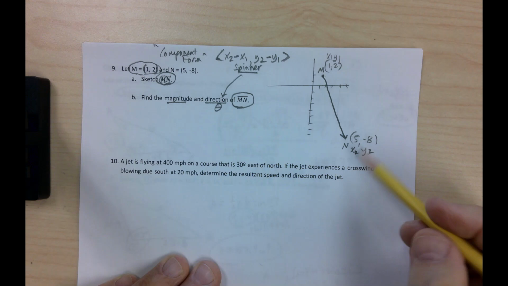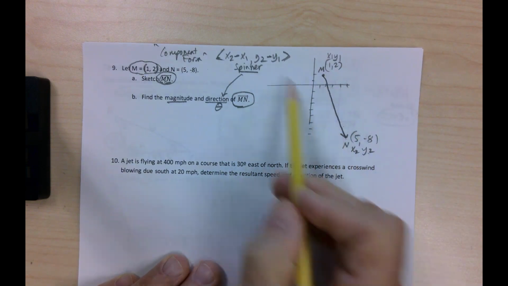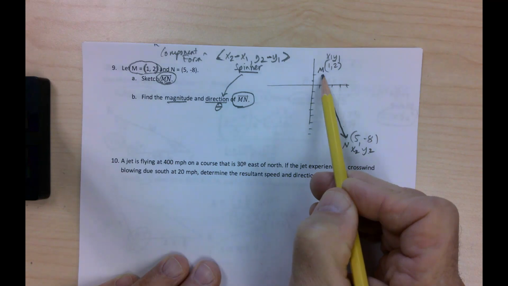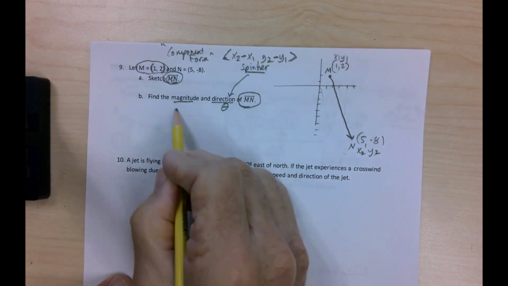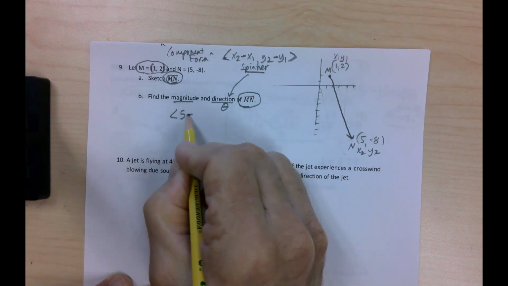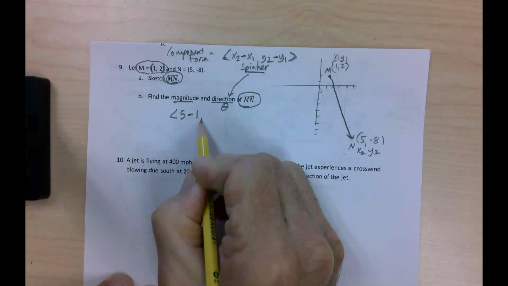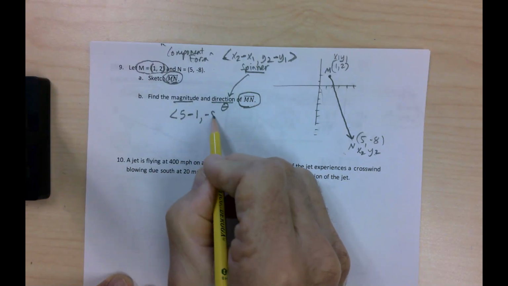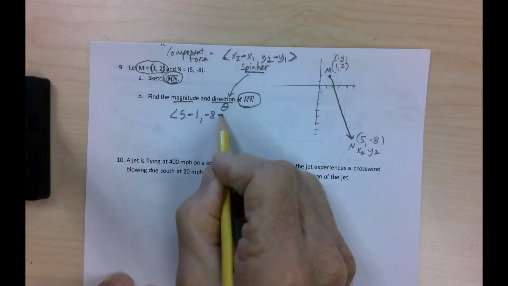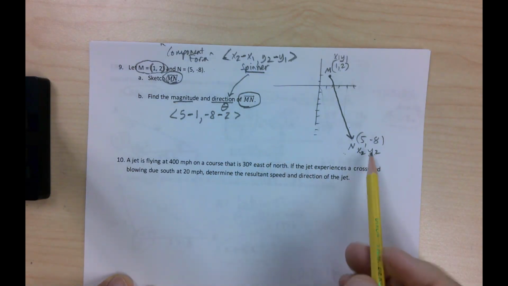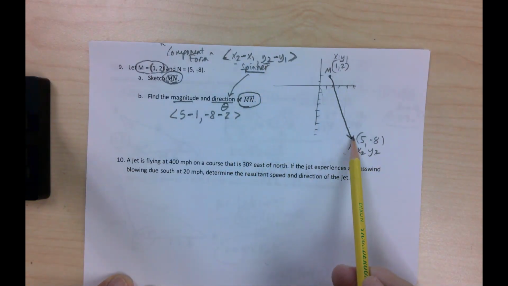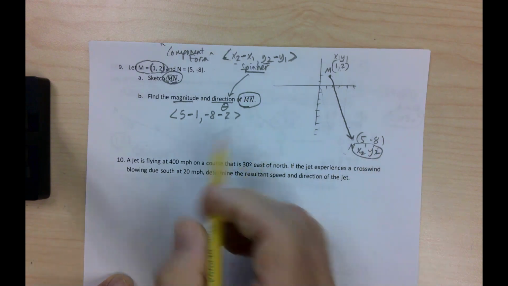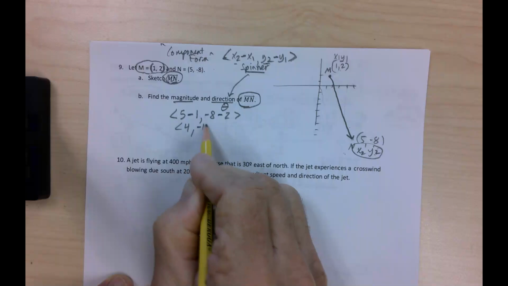All right. So let's pop this information into here. All it's going to do is slide this point to here, this point down a little bit so that it will look like this. Let's watch the formula do its thing. So x2 is 5 minus x1 is 1, comma, y2 is negative 8 minus y1. Very important to get that order proper. So it's x2 minus x1, y2 minus y1, where the vector ends. You got to keep that in mind. Very important. So 4, negative 10.